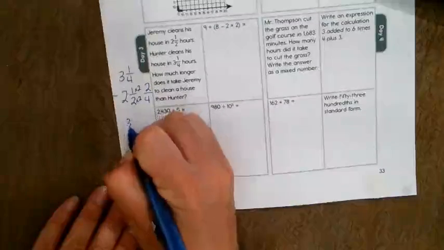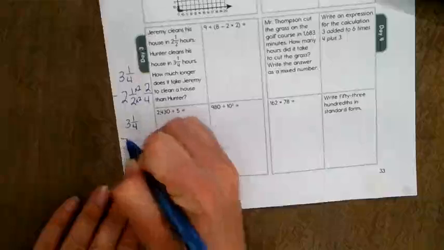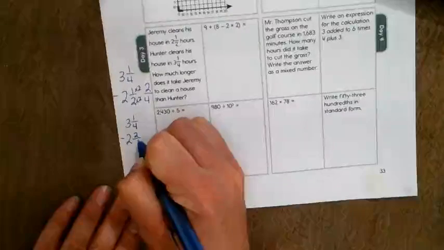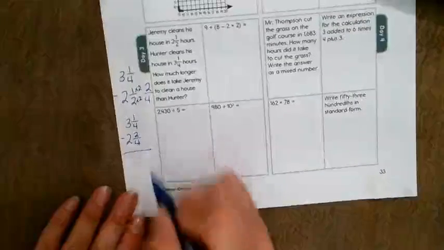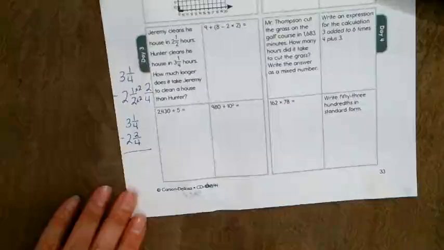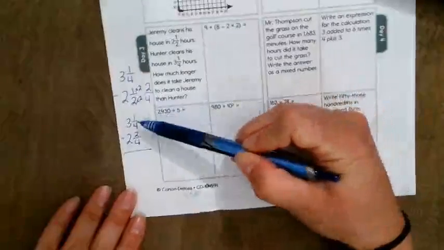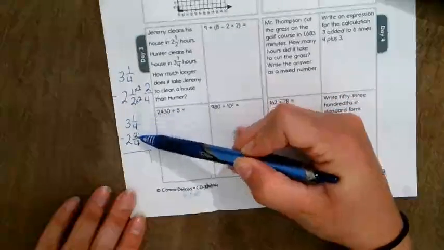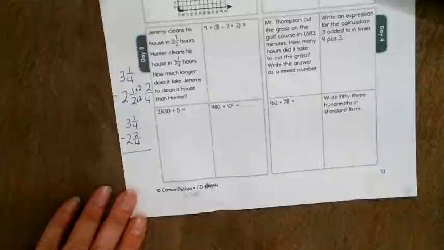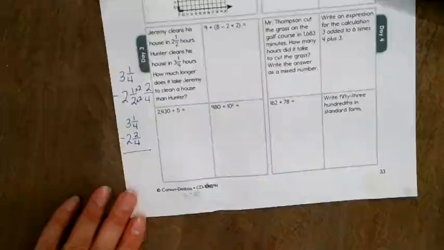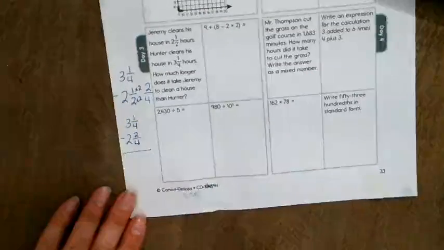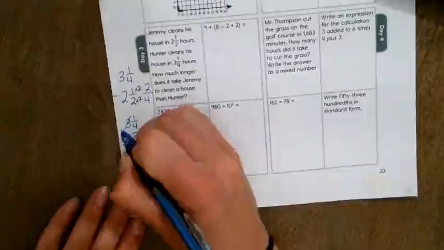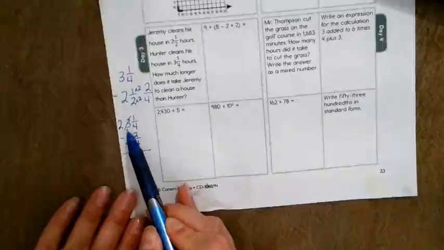So I'm going to rewrite it. 3 1/4 minus 2 2/4. All right, now let's try to solve this. You want to do your whole numbers last, so let's do your numerators. 1 minus 2. Can we do that? No. So what we're going to have to do is borrow from the 3. The 3 is going to become a 2. Now, I took a whole.